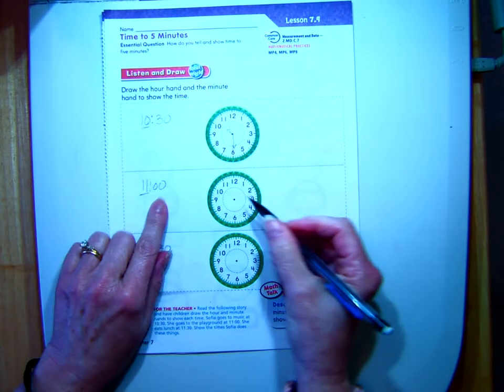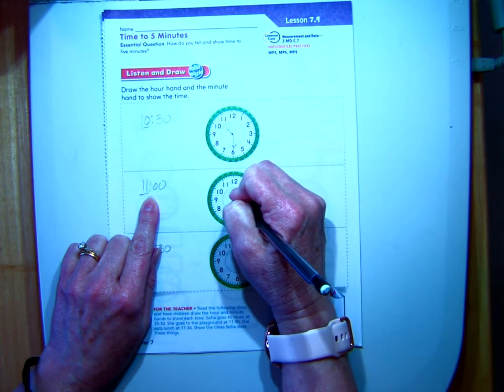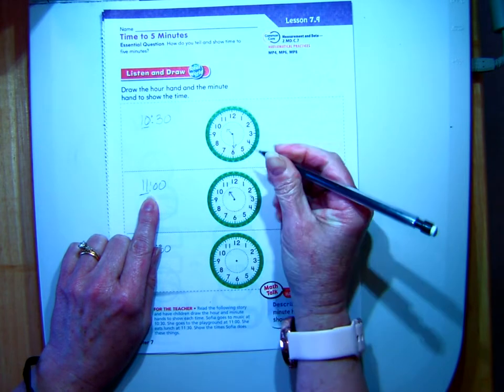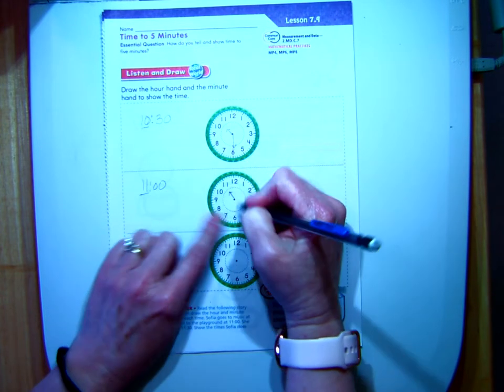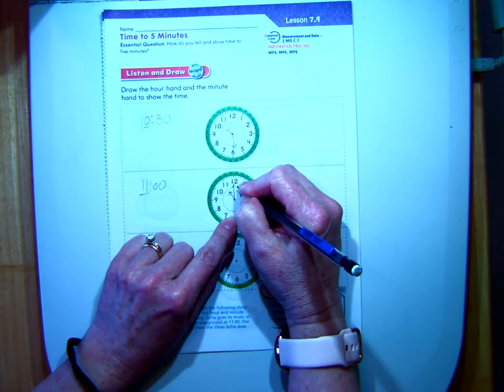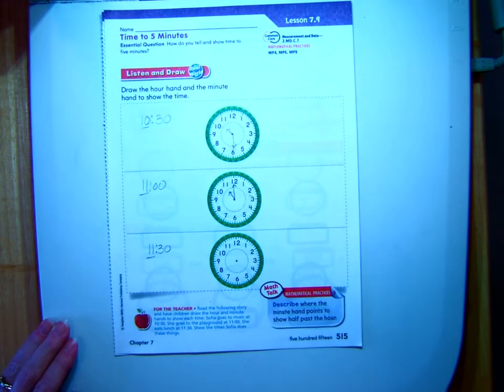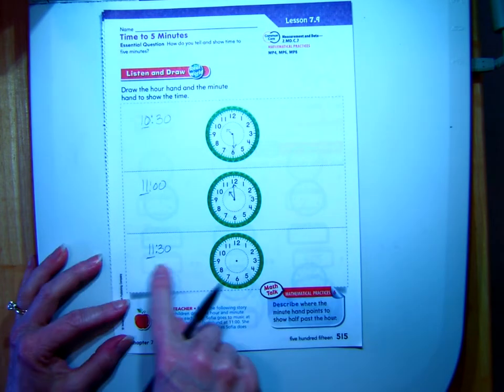There. This we're going to do 11 o'clock. So my short hand is going to go to 11. And then o'clock means that it's exactly at 12. So my long hand is going to go to 12. That's 11 o'clock. Now, for this one, we're going to do 11:30.